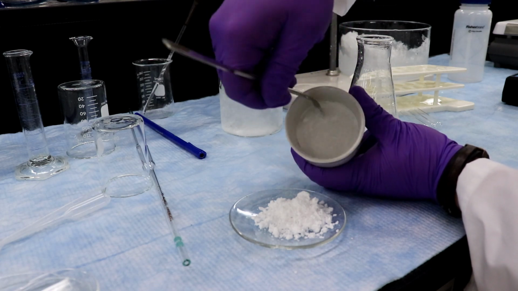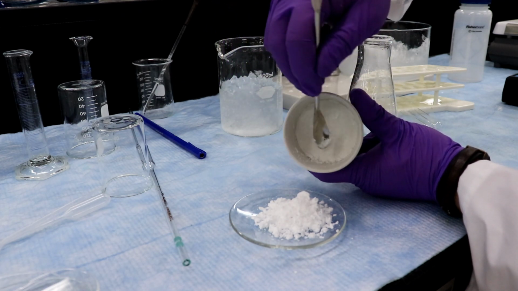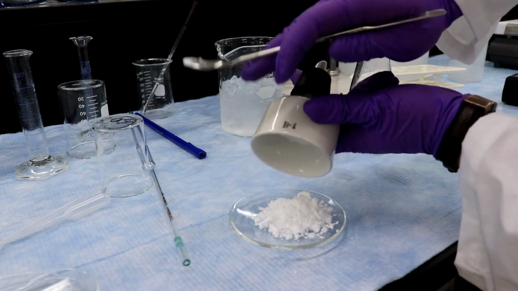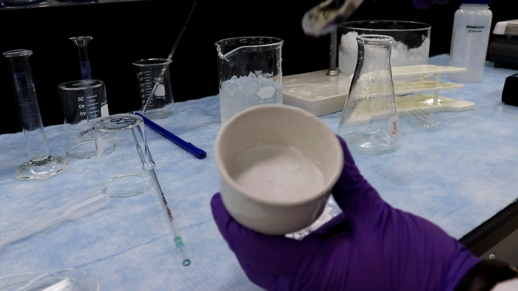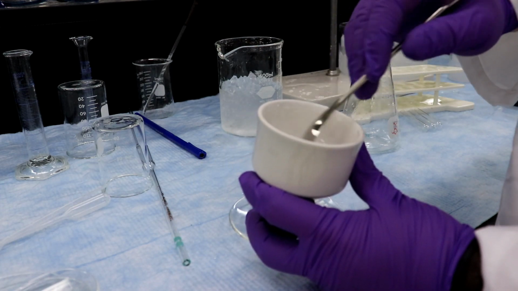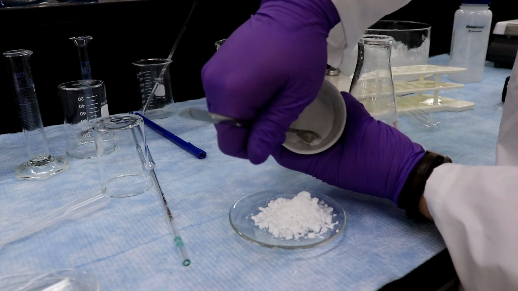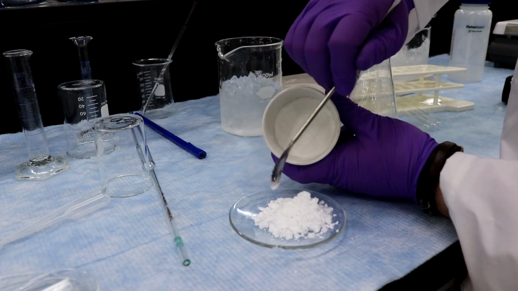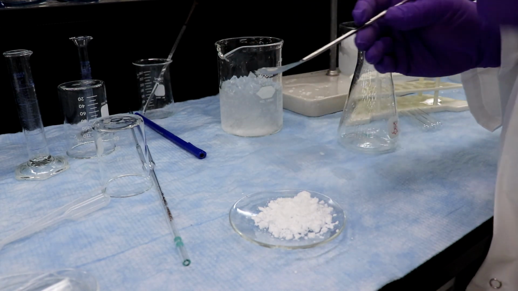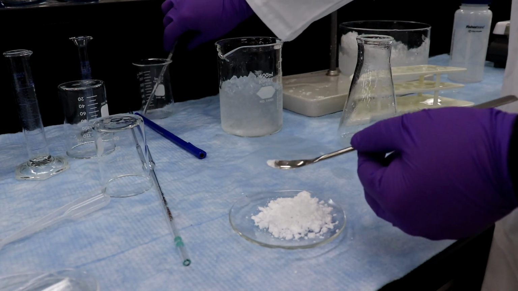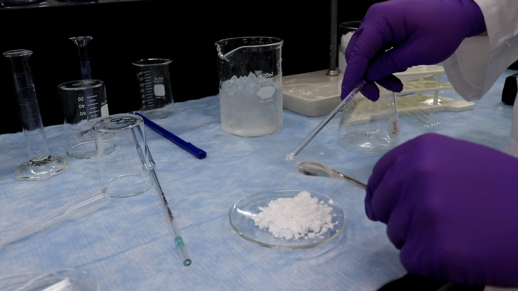Good job, David. Thank you. Make sure I get all the last little bits. Okay, so there overall is our filter paper. Just take a last little look, scrape off anything there that needs to be dealt with. Okay, so we'll put that over there. Use our glass stir rod from before. Just get all those last little bits off.